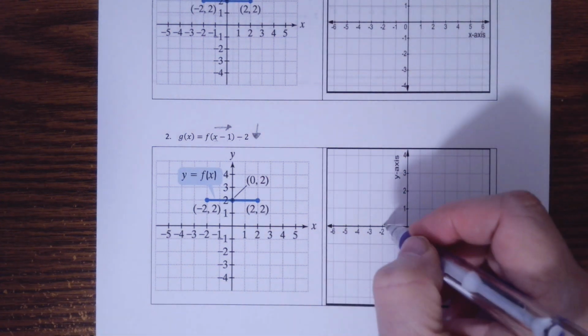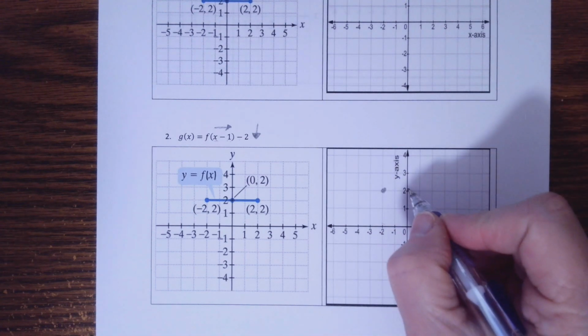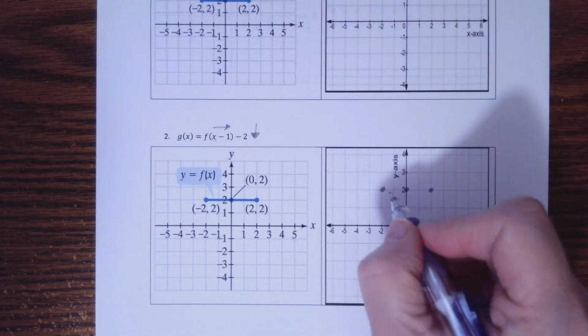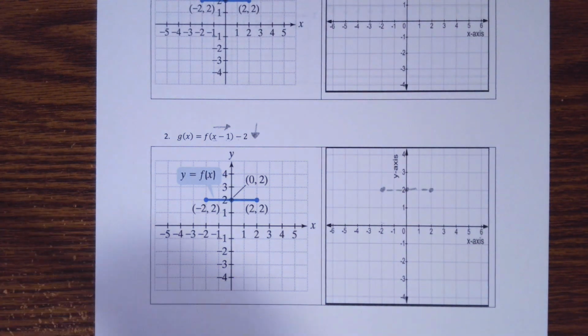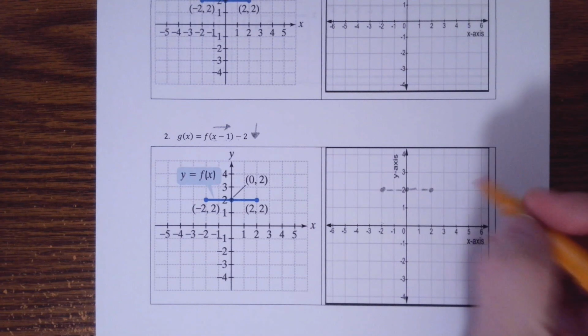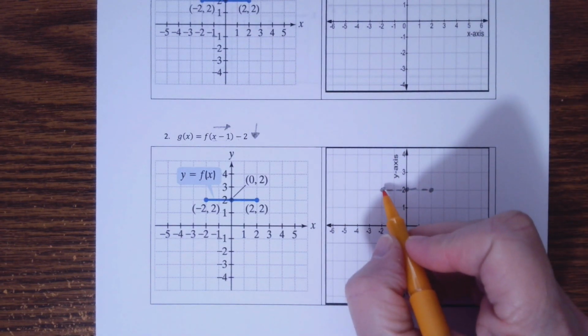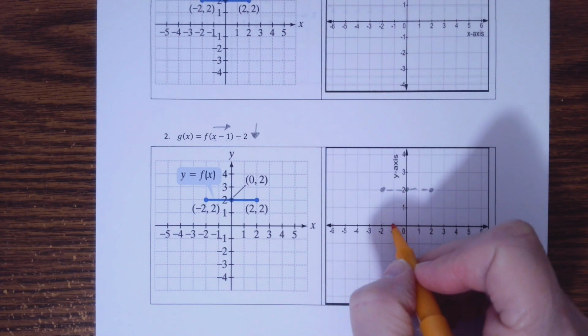All right, so let's draw our function. Negative 2, 2, 0, 2, and 2, 2. And I'm going to put a dotted line because that's our original function. And this time what we're going to do is take our point here and move it to the right 1 and then down 2. And we're going to put our point right there.